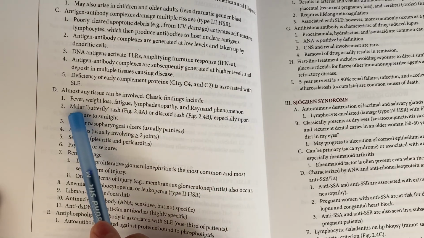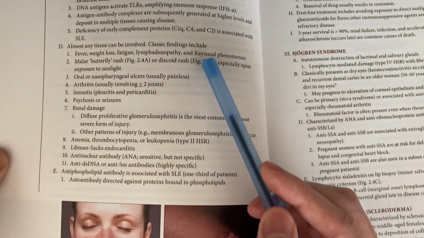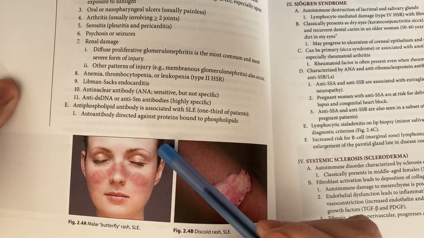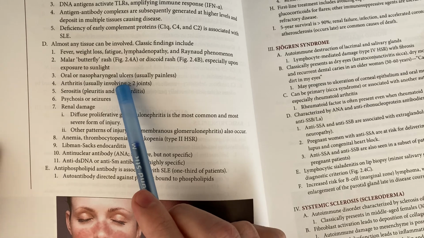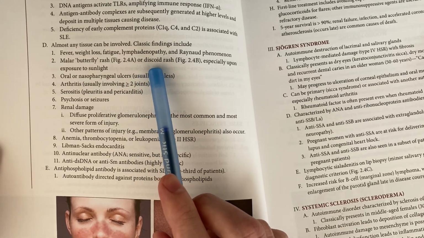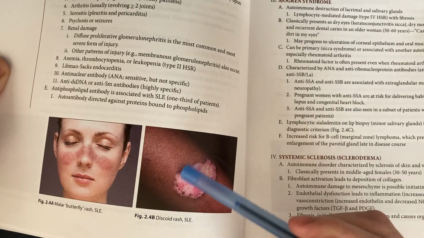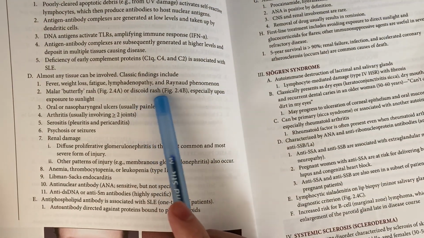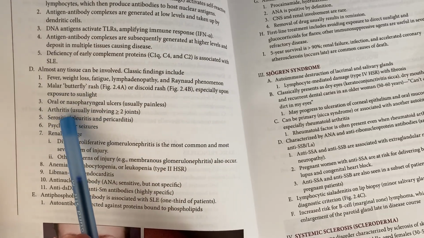Patients can also present with a malar butterfly rash, as shown over here, and they can also present with a discoid rash, as shown over here, and this can happen especially upon exposure to sunlight.